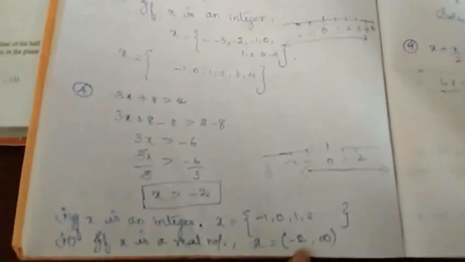Similarly, the next problem: here we got x is greater than minus 2. The solution set is expressed as an interval. Already we have learnt what is meant by open interval and closed interval. Since it is strictly greater than, we should not include minus 2. So it is expressed as the open interval minus 2 comma infinity when x is a real number.